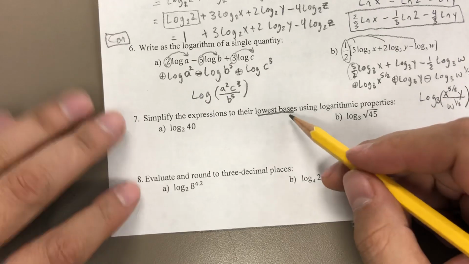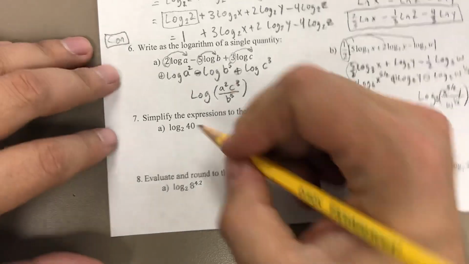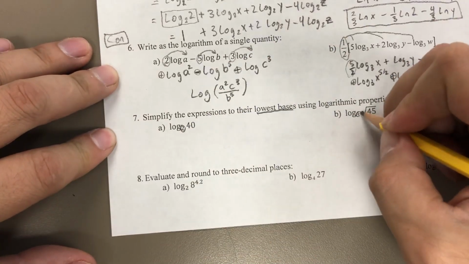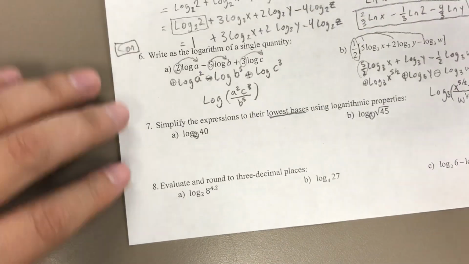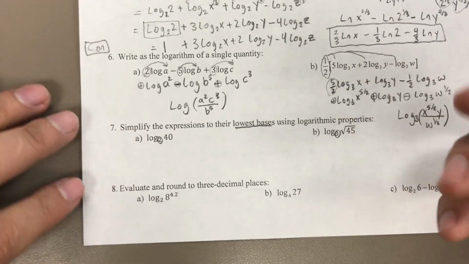So the lowest base logarithm problems that you're going to see are just like using the base of the log to kind of simplify the expression a little bit. So here's an example of how I'd use this, okay? I'm going to use this really slowly and then in a more efficient way in a second.